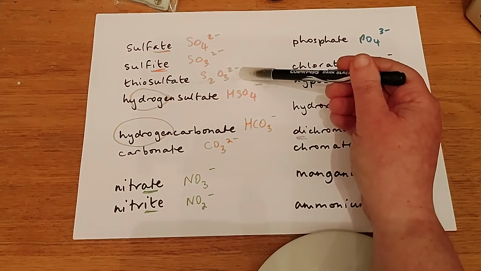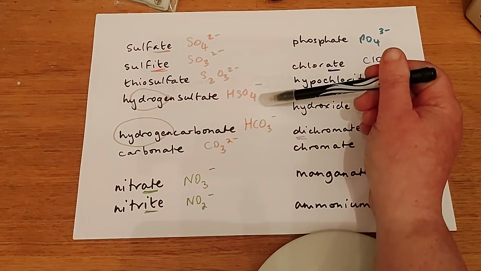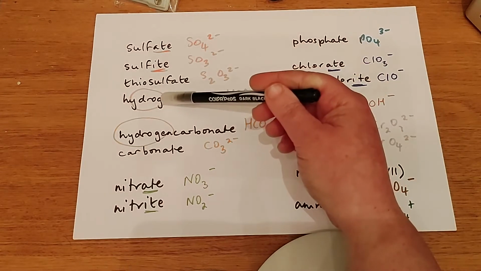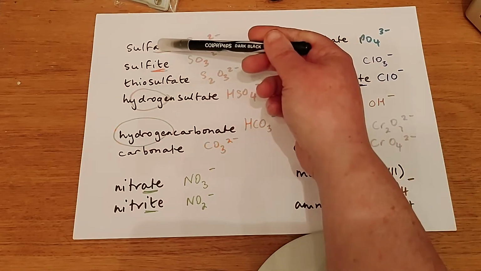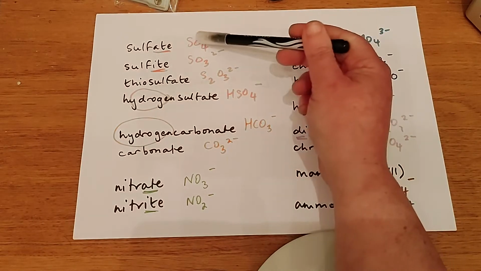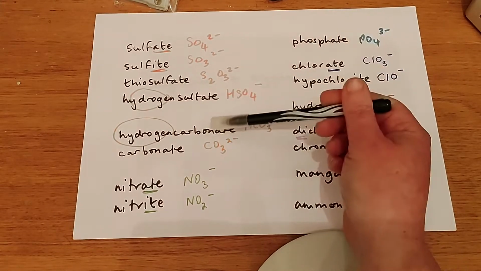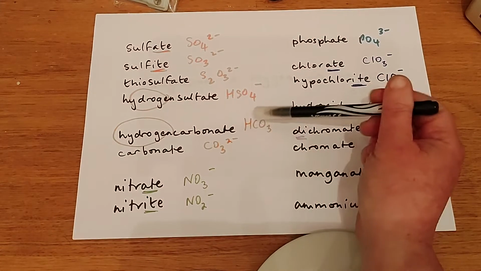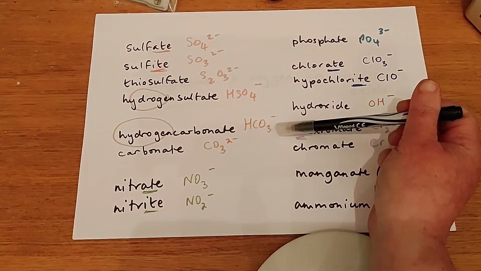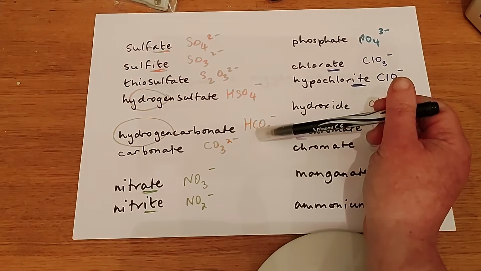Then thiosulfate, S2O3 2 minus, and hydrogen sulfate is HSO4 minus. When there's a hydrogen present with the sulfate, you're just taking off a 1 minus charge because hydrogen is +1. The same with hydrogen carbonate and carbonate: hydrogen carbonate is HCO3 minus and carbonate is CO3 2 minus.